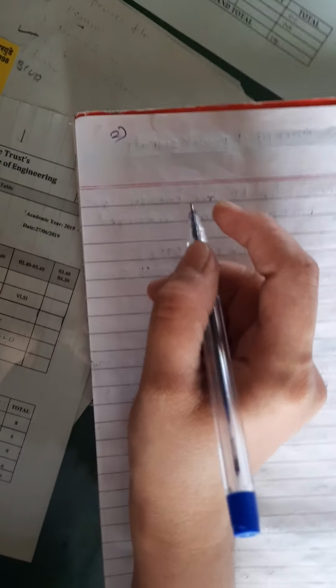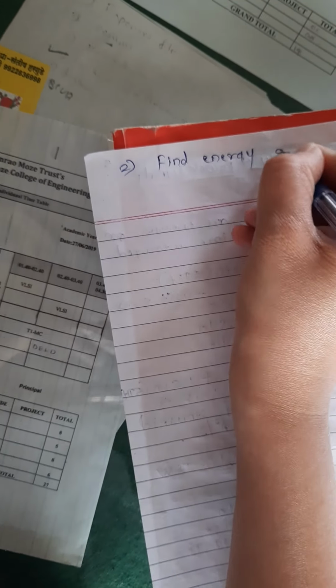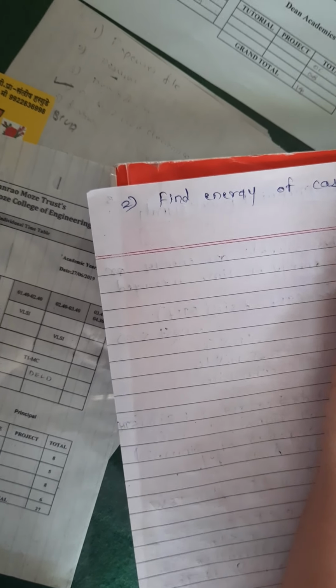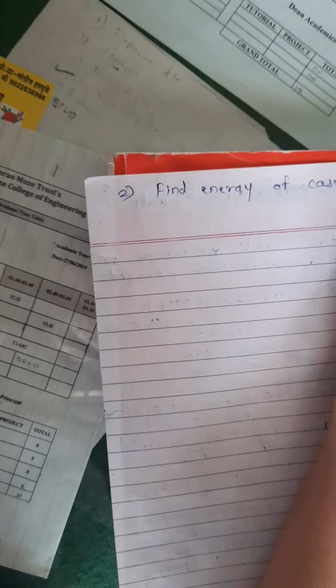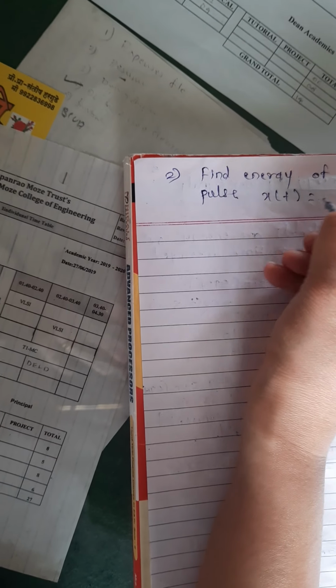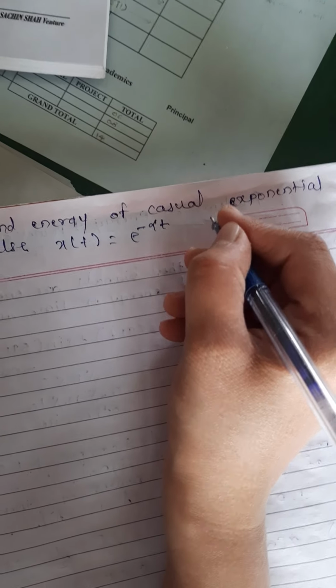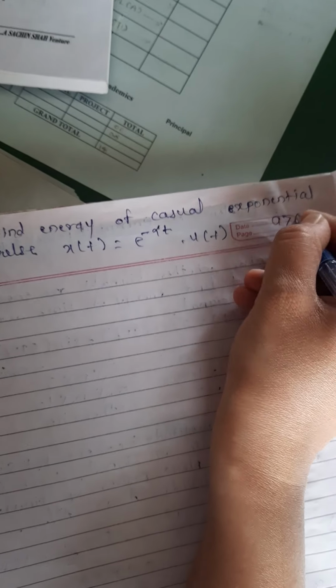Now the next problem. Find energy of causal exponential pulse x of t is equal to e raised to minus alpha t into u of t, for alpha greater than 0.